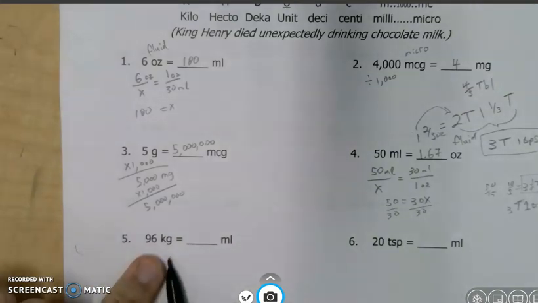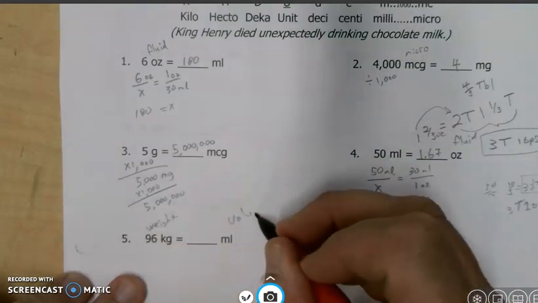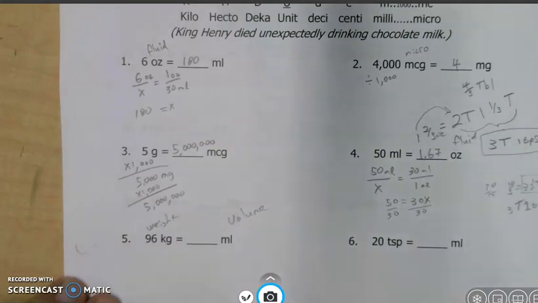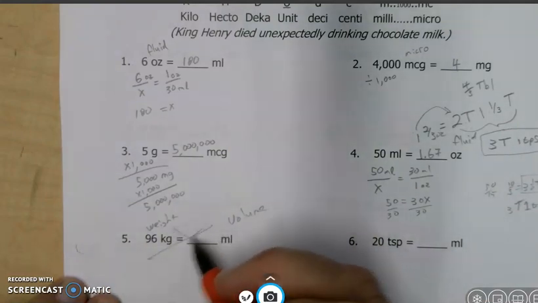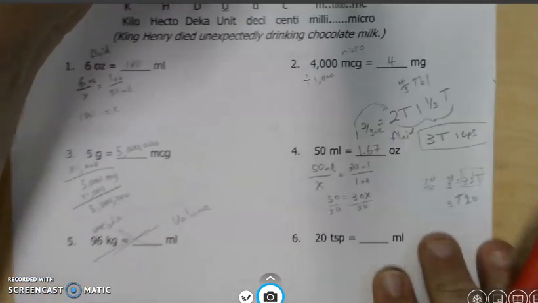What does kilograms measure? Weight, and I already said milliliters measures volume. So I can't translate weight to volume without some other thing. So this can't be done without knowing something else. So if I knew water, I could find out how many liters, or if I knew the substance, I could do that, but not without knowing the substance. Impossible.